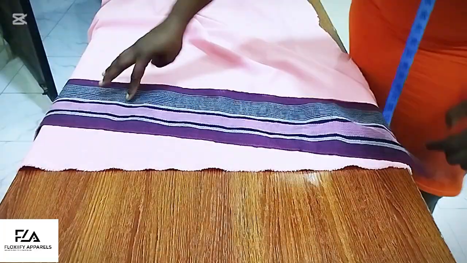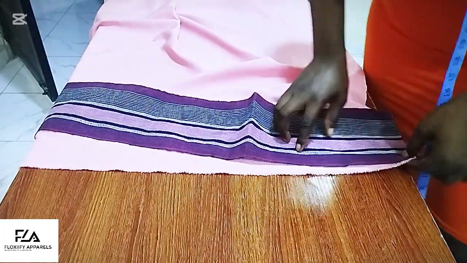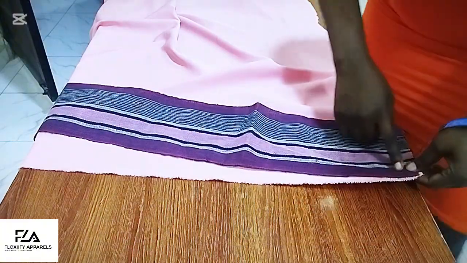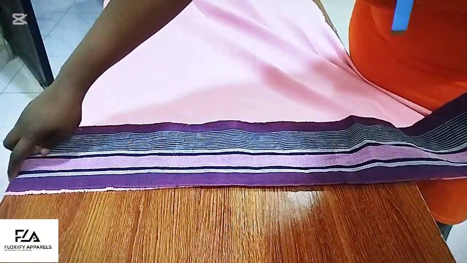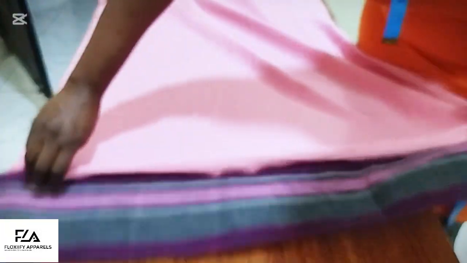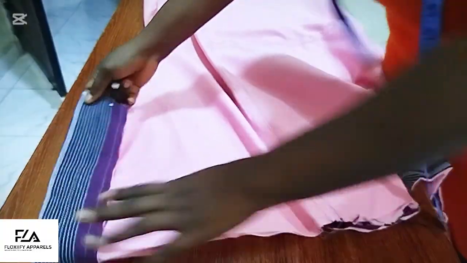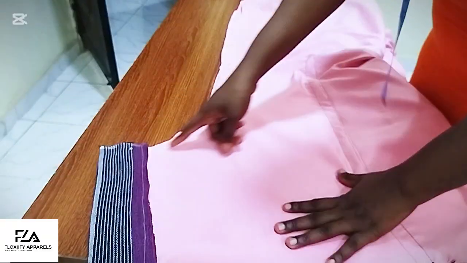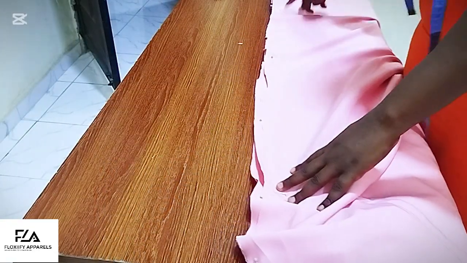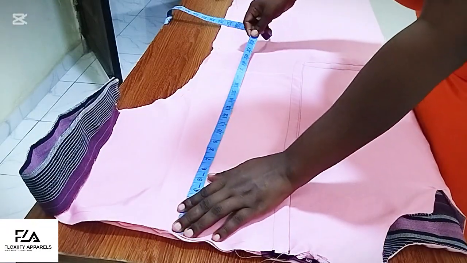So I went ahead now to place it on it, and I'm going to be sewing directly. Then on your hem allowance, now notice that we are first of all sewing on the wrong side of the dress. Then you now flip it over to the right side. When you flip it over to the right side like this, you sew on top of the edge, so it's not going to be open, right? So I was done stitching the sleeve band, and I'm going to be shaping my dress.